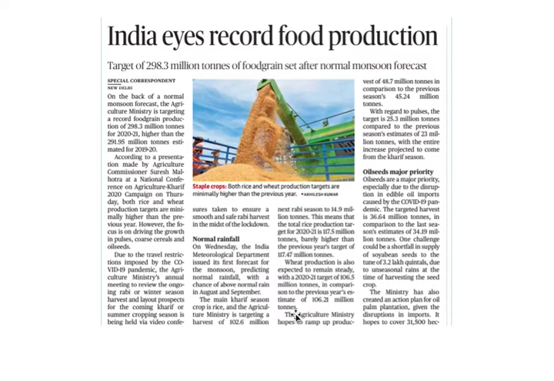Now, this is not that important, but you only need to know about the trend in food production. India is setting the objective of around 298 million tons of food production.